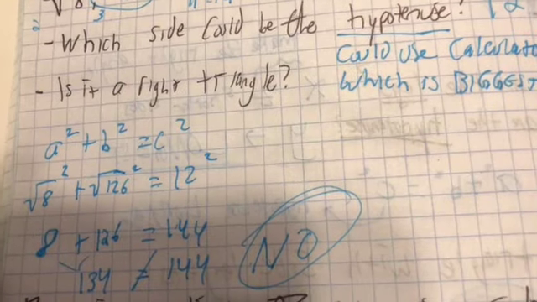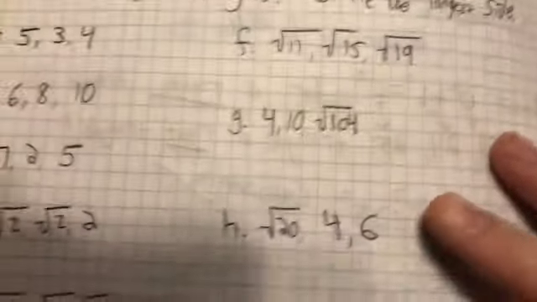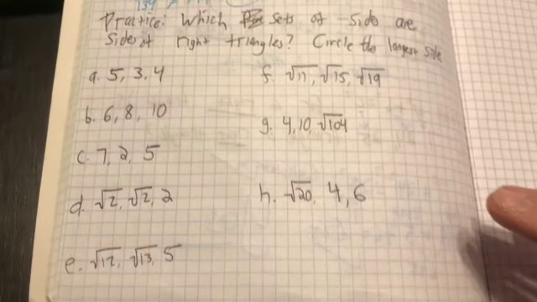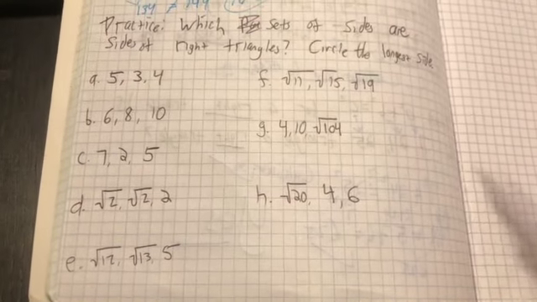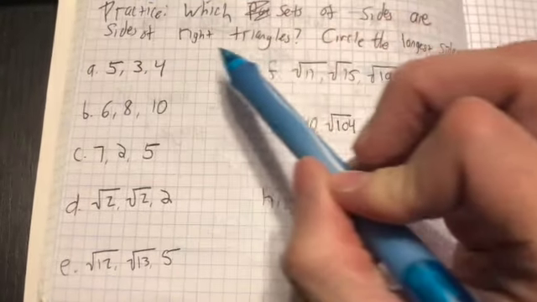We're going to do 7 more practice ones below. All right. So I'll show them for you, and I'll let you pause it for a bit. Then I'll just show you each of the answers. So practice, which sets of sides are sides of right triangles?